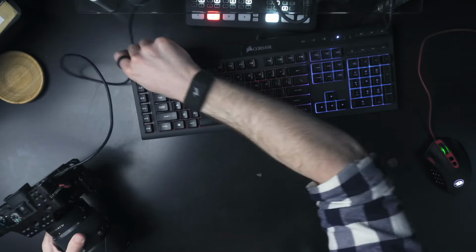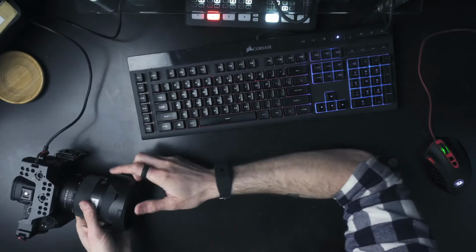Another thing I'm not a huge fan of on this one, and this is coming from a guy who was a Canon guy for a long time. This camera, the operating system in it, flipping through the menus and things like that, is not nearly as responsive as Canon cameras.